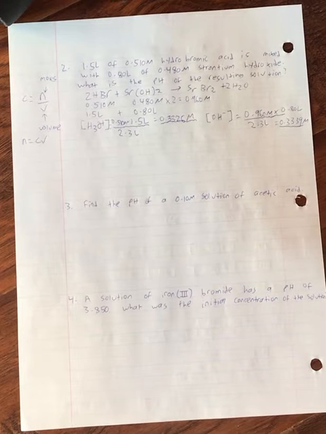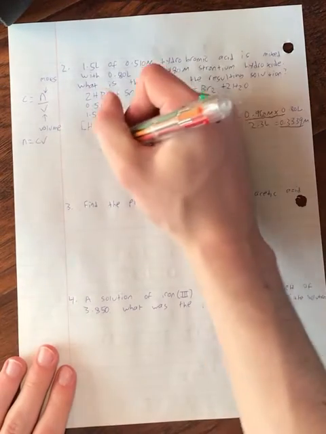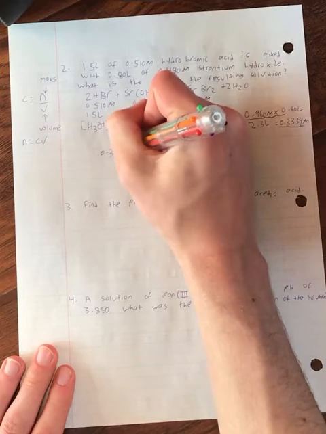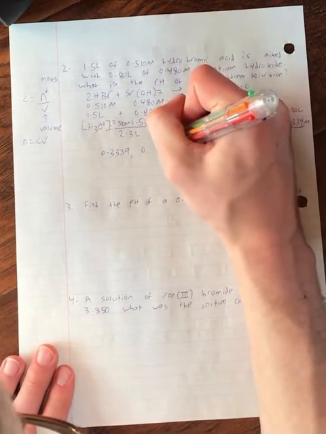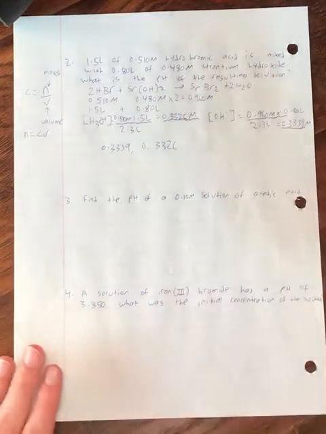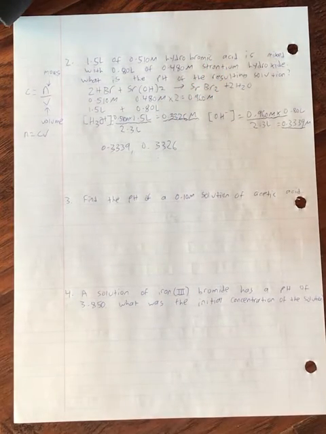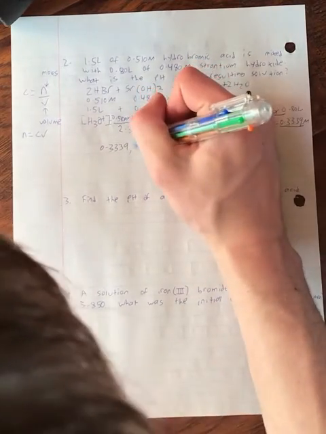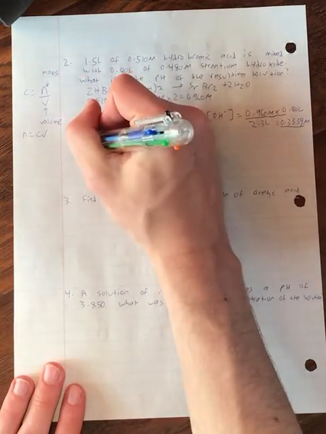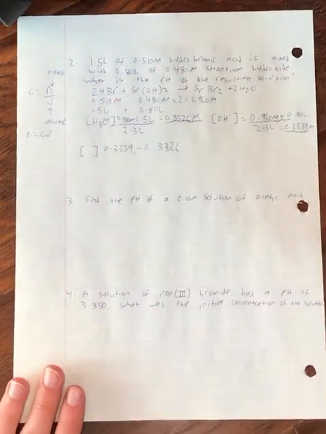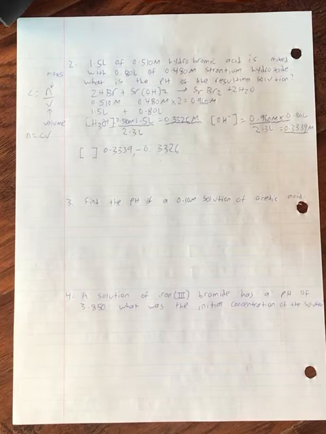Let's figure out the amount that's left over. Which number here is larger? 0.3339 is larger than 0.3326, so let's subtract these to get the concentration of OH left over.